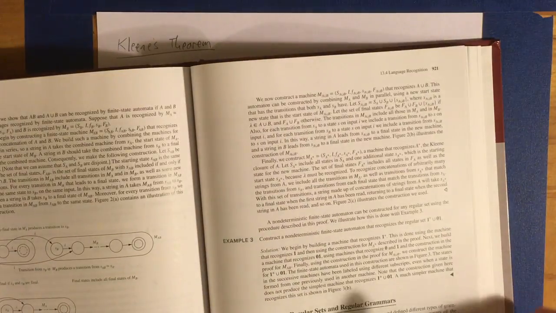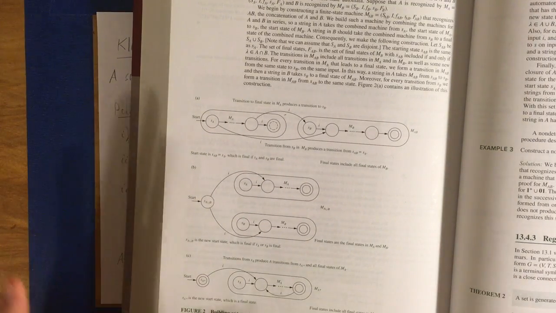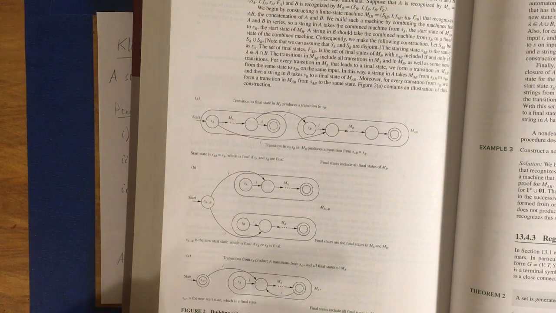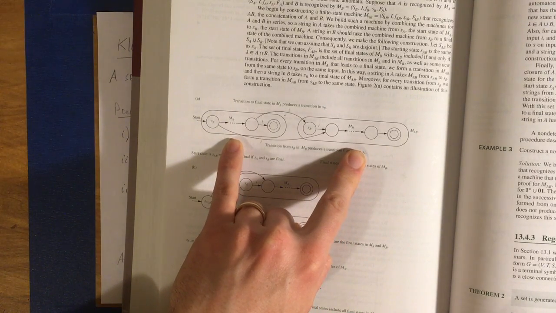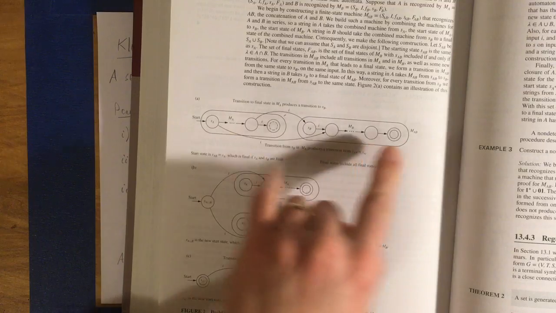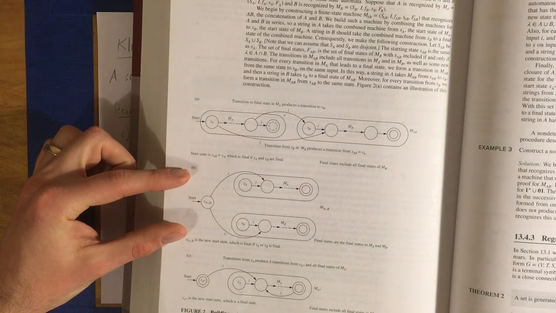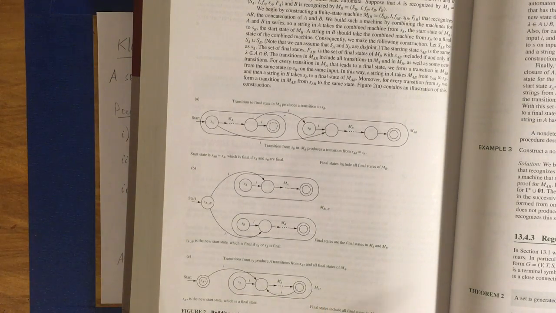So I just want to come back over to this page. This is the inductive part of the proof, where we're making the assumption that we have machines that recognize A and B. This is a diagram that shows how you can combine those machines together to make a new machine that recognizes the concatenation AB. This is the diagram of the combined machine to recognize the union, and this is a diagram of a machine that would recognize the Kleene closure.